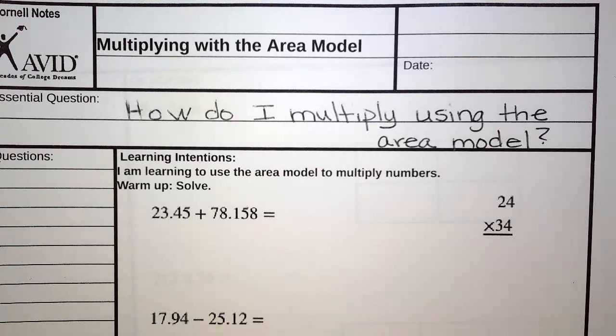We're still looking at multiplying. Today we're looking at multiplying with what we call the area model. So your essential question is, how do I multiply using the area model? Your learning intention: I'm learning to use the area model to multiply numbers.